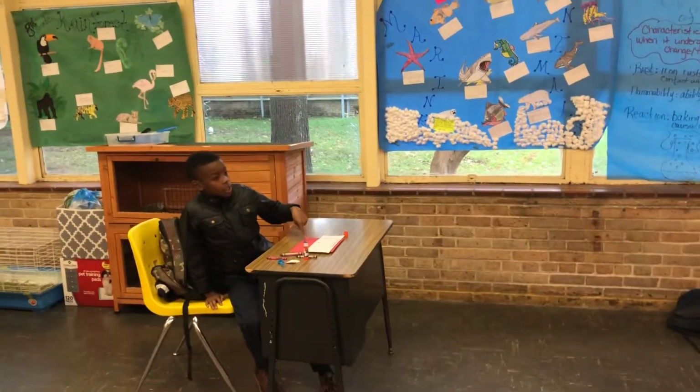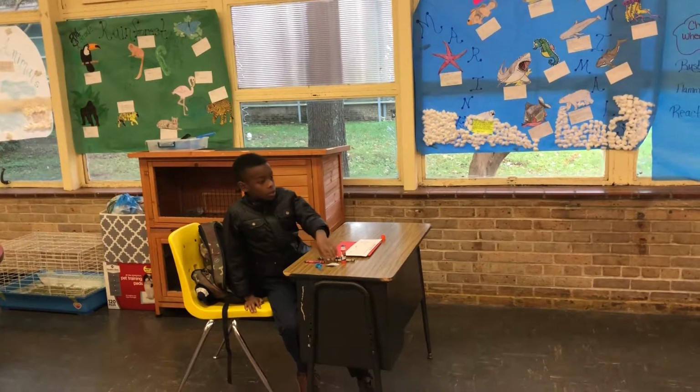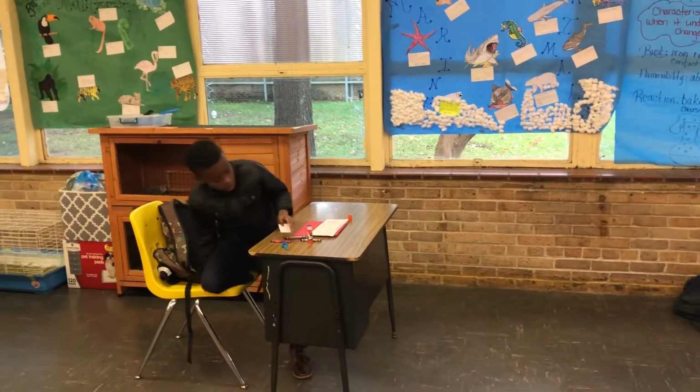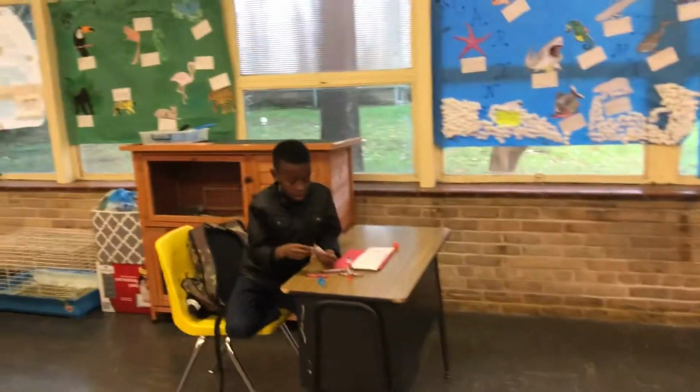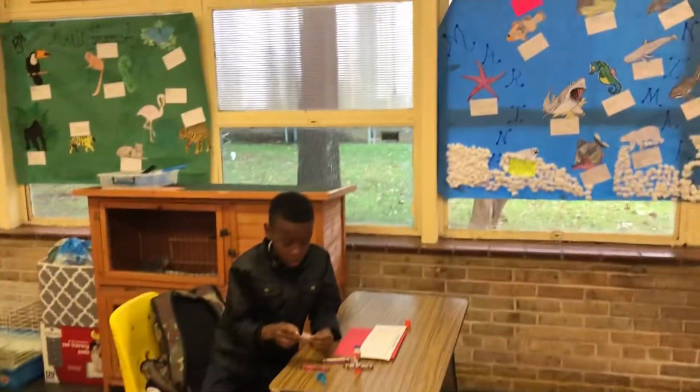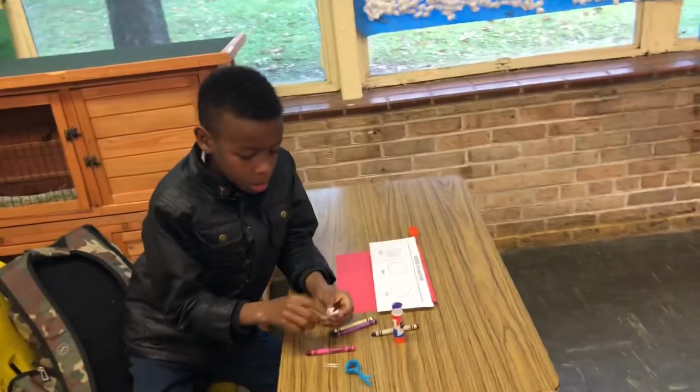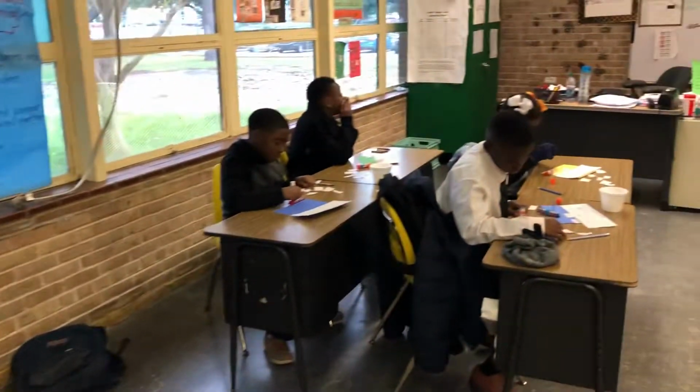Yes, Amari. When we're finished coloring the thing, are we allowed to stick the...? Yeah, go ahead and start sticking the statements under the right statement.